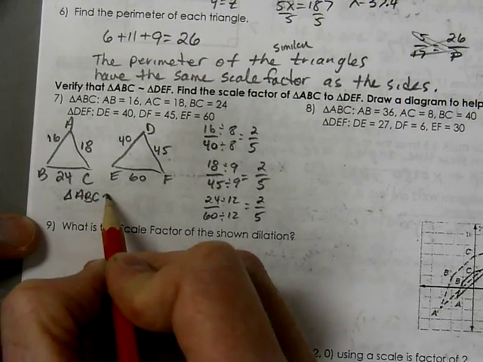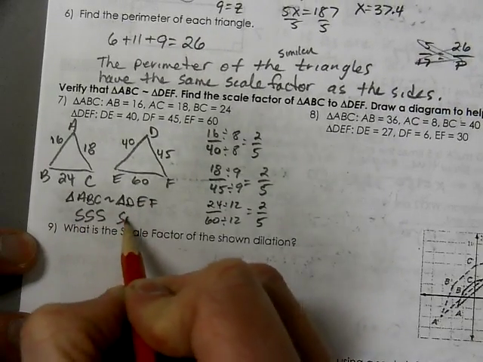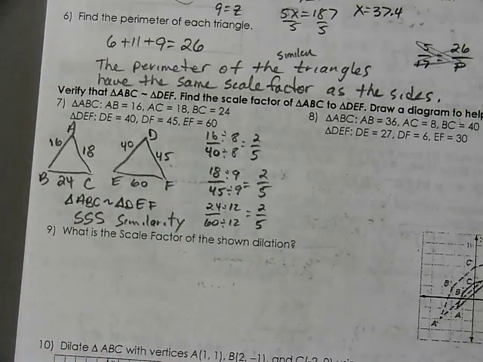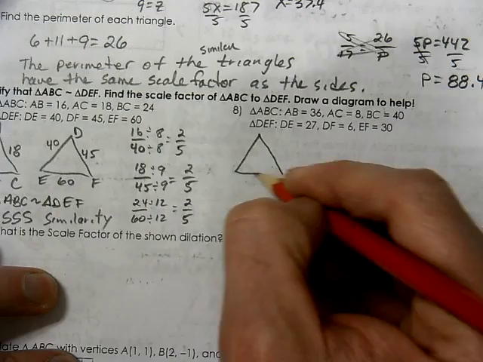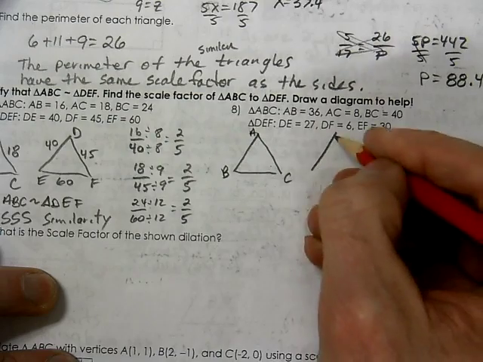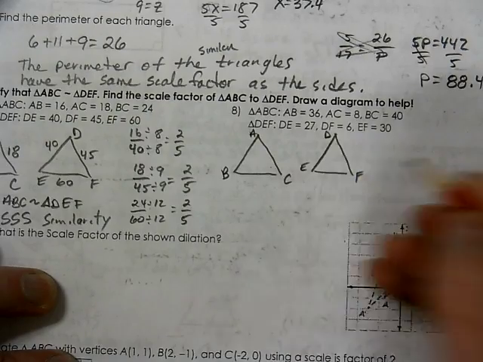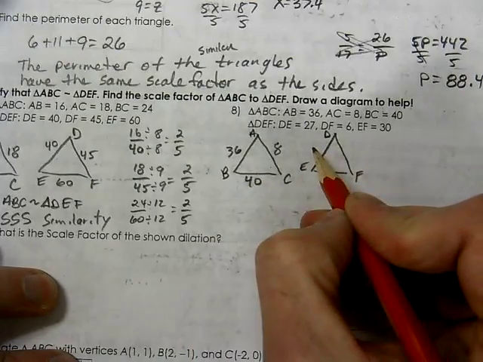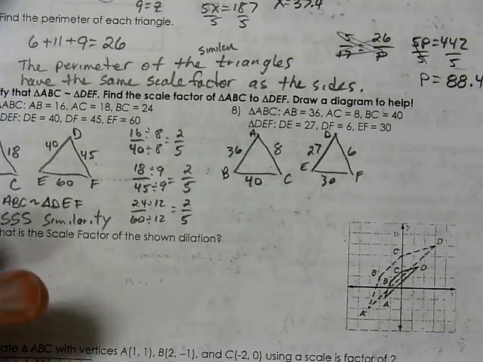Triangle ABC is similar to triangle DEF by side, side, side similarity. On this one, we have triangle ABC, and we have triangle DEF. AB is 36, 8, 40, and DEF is 27, 6, and 30. And we'll do the same thing.